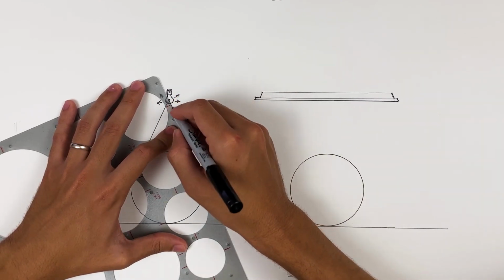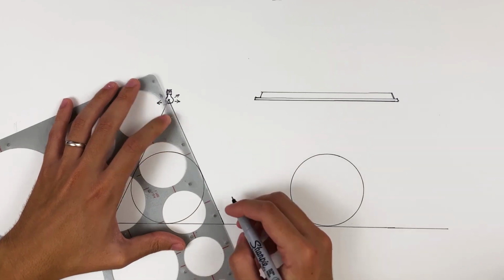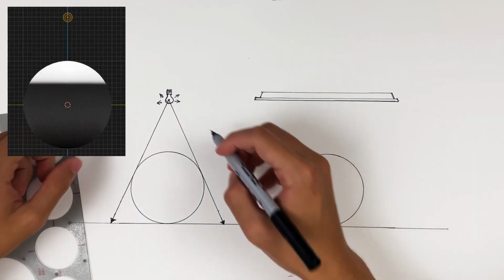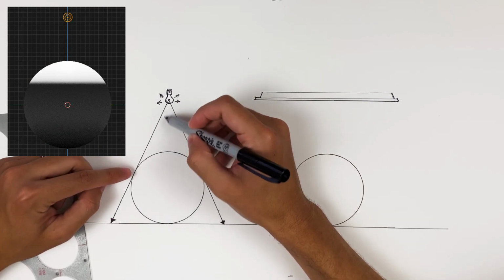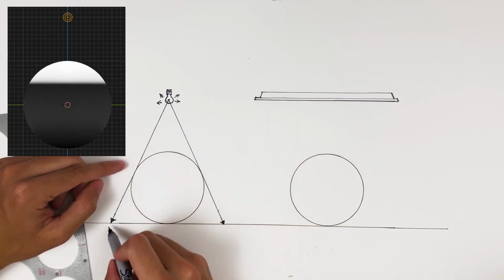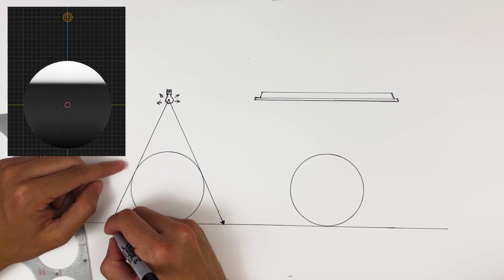So if you imagine drawing the photons, that always makes it very clear. All of the photons that are going to be hitting the ball directly are going to be within this triangular shape. And actually, this is going to all be shadow, the cast shadow.